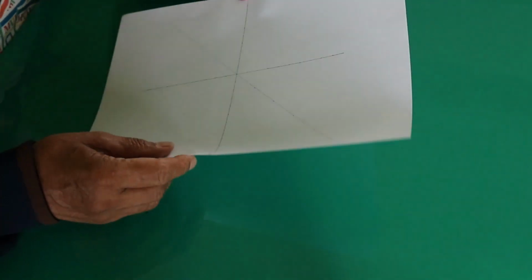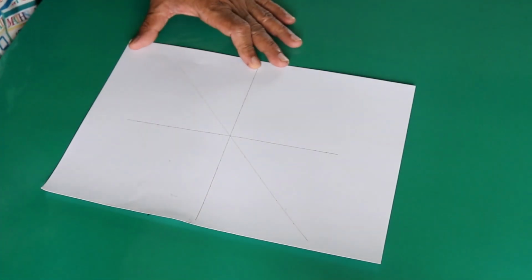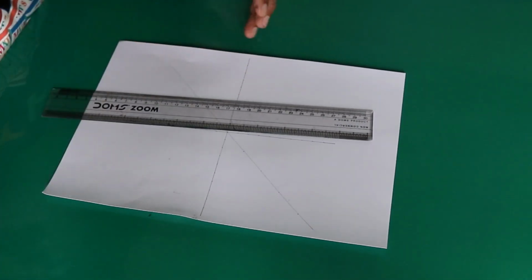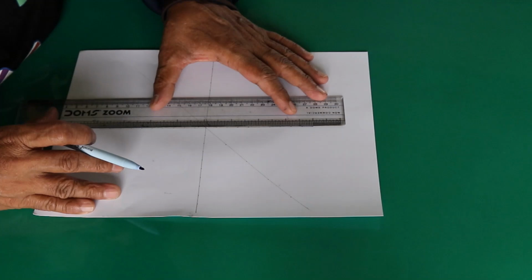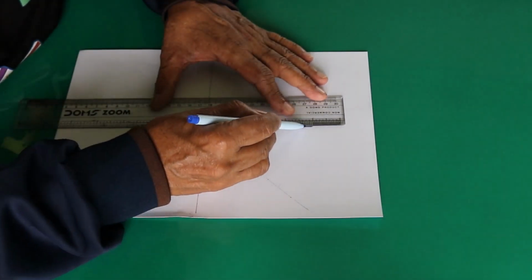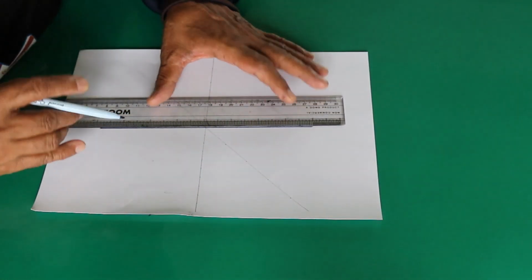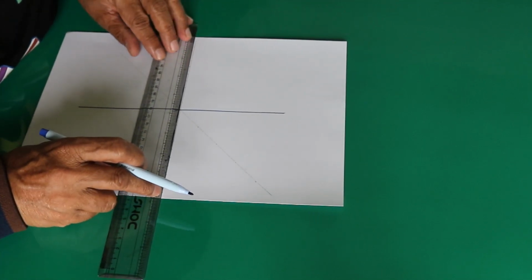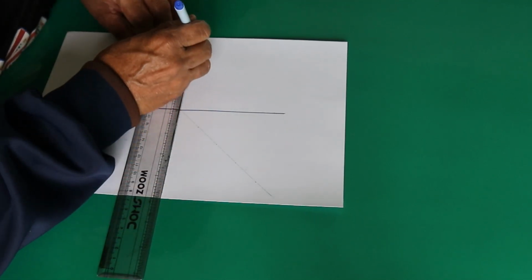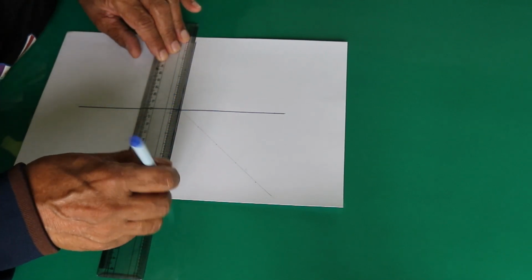Take a rectangular sheet of paper and draw two intersecting lines at right angles, and divide them into equal intervals.